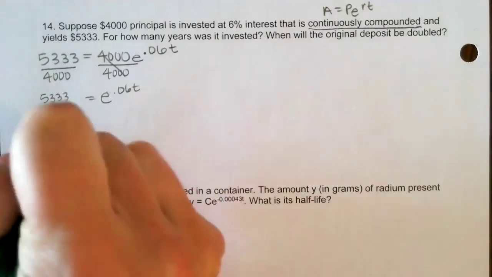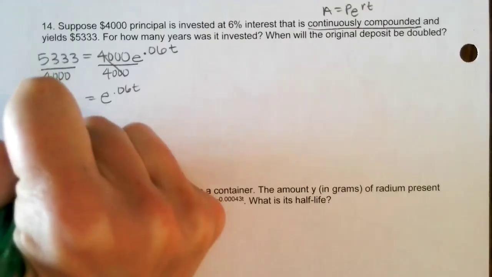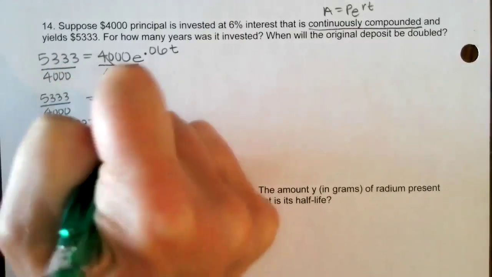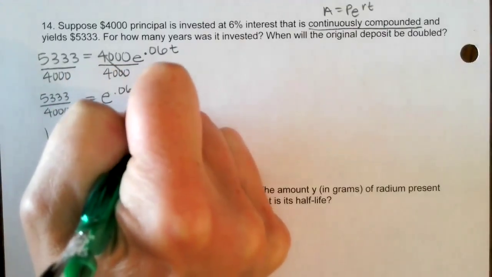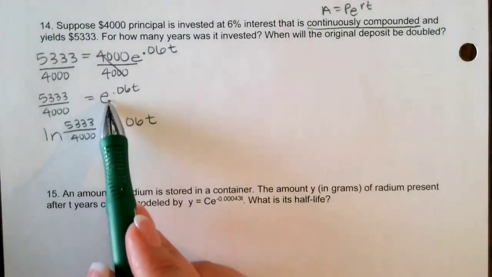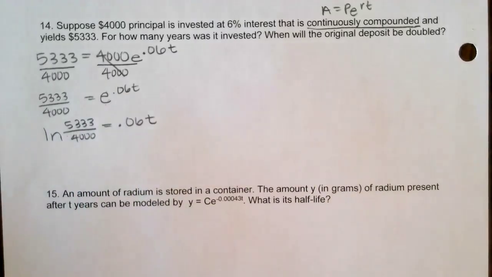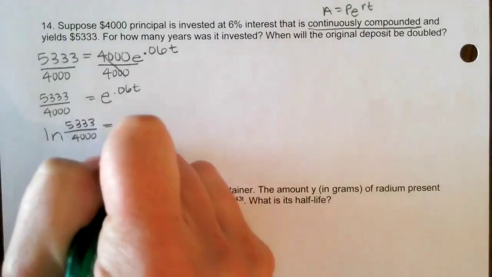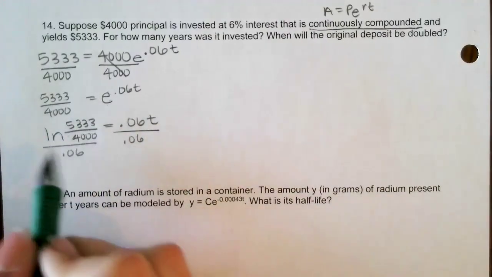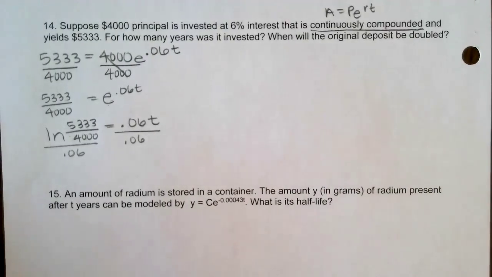So now we're ready to rewrite this. And so a log with a base of e is the natural log. And I get 5,333 over 4,000 is equal to 0.06 times t. Okay, the base on the exponential is the base on the log. That's why we have the natural log. This becomes the argument, and then that is freed. And then my last step would be to divide by 0.06. I am dividing that entire thing times 0.06, so be careful when you put this in the calculator.